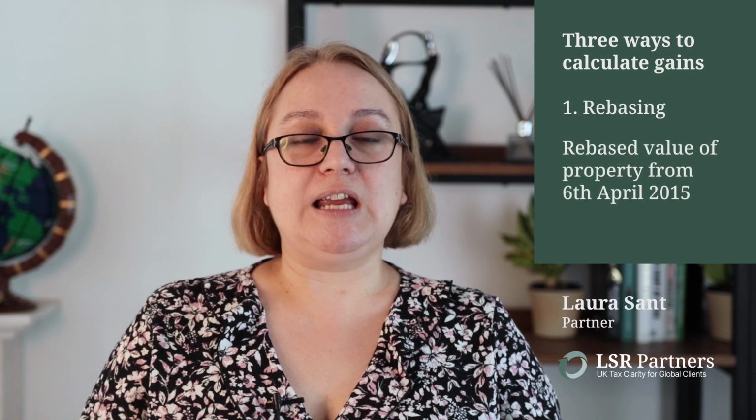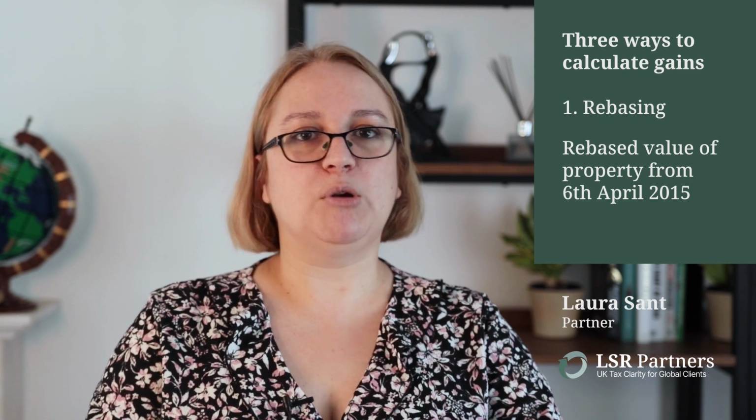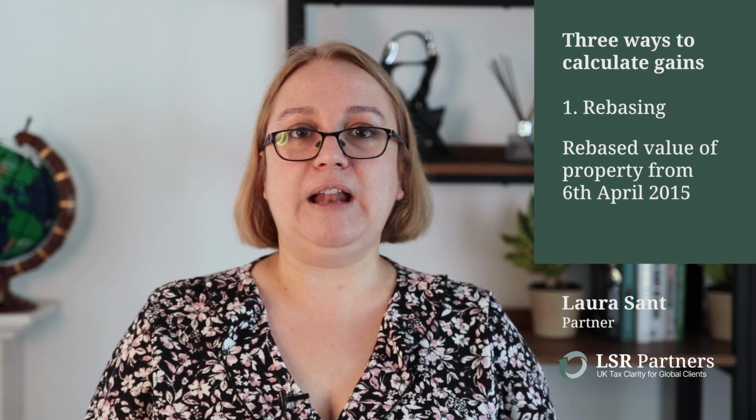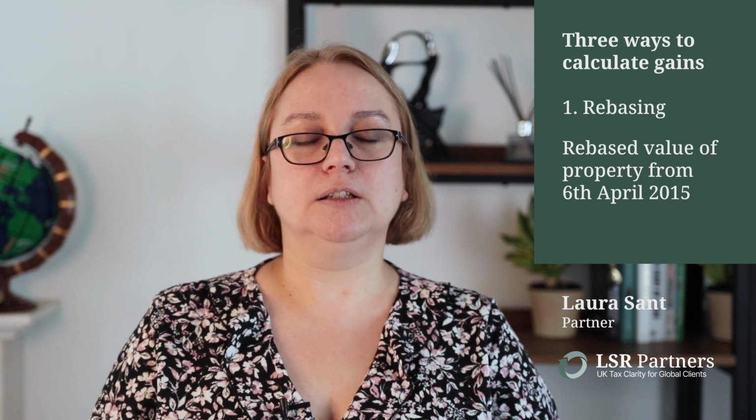So the first way to calculate the gain is to do something called the rebasing method. What that means is you would rebase the value of the property as at the 6th of April 2015 and effectively ignore anything that happened prior to that, so purchase costs, costs of capital improvements that happened prior to that date, along with any period where it was your principal private residence would be ignored pre-April 15. In order to get the rebased value, you should really be speaking to a RICS-approved surveyor in order to get an appropriate valuation, or alternatively you can ask HMRC to provide you with that value.